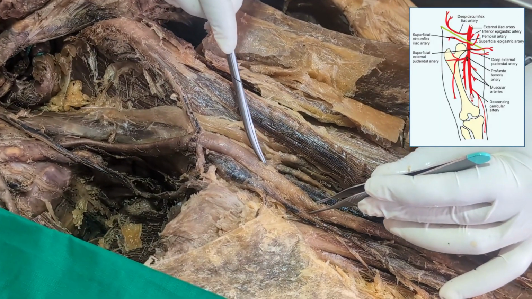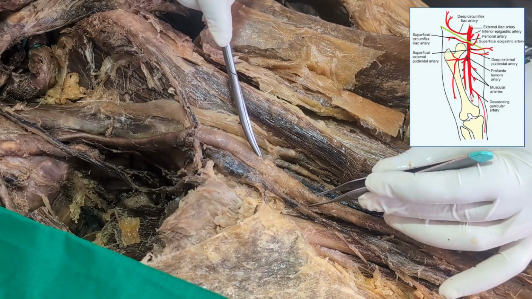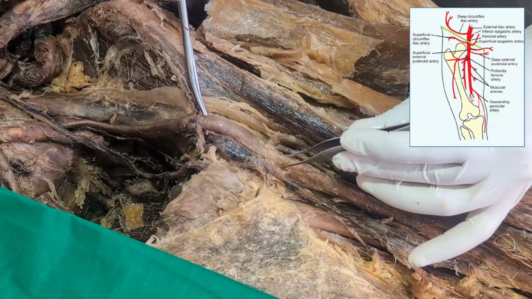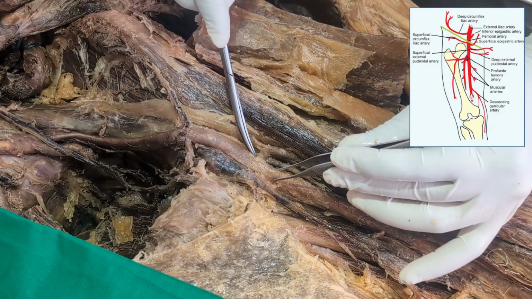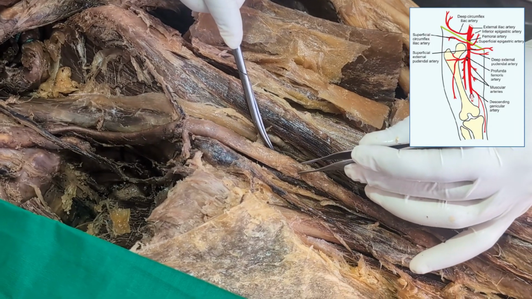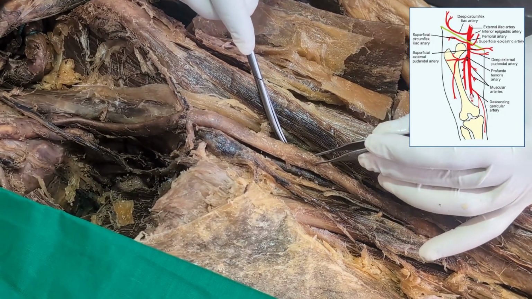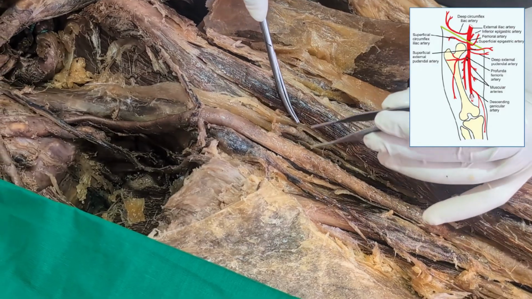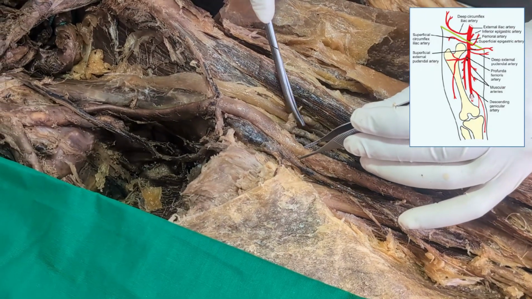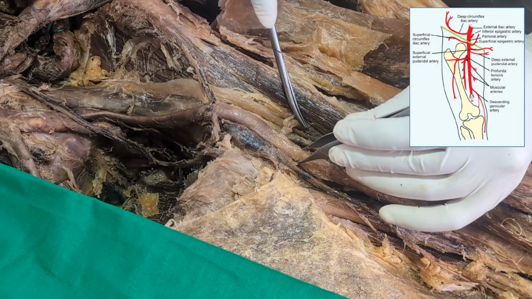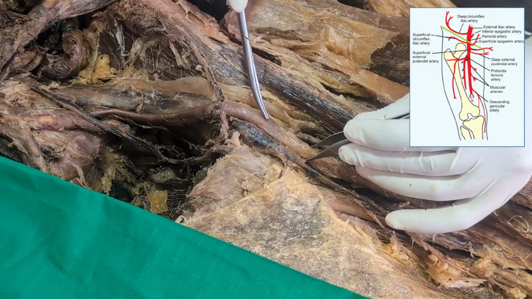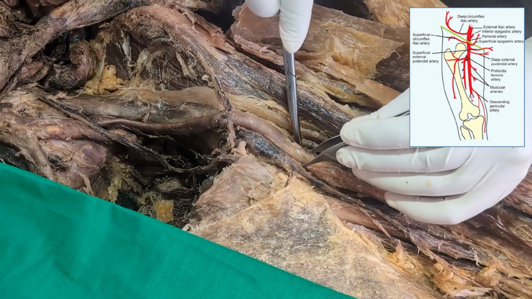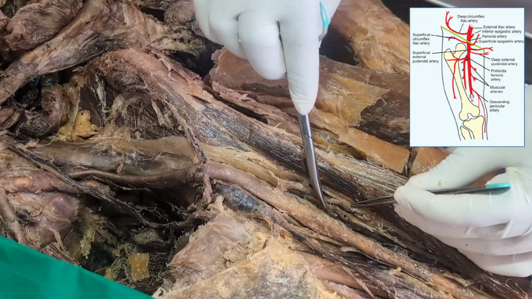The most prominent and largest branch is the profunda femoris artery. It arises from the posterolateral aspect about 4 centimeters below the inguinal ligament. It descends and curves medially to the femoral artery. It gives rise to the lateral circumflex femoral artery, which may also arise directly from the femoral artery. It also gives rise to the medial circumflex femoral artery and several perforating branches.